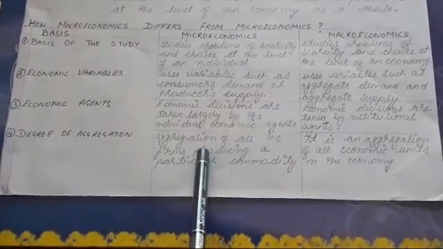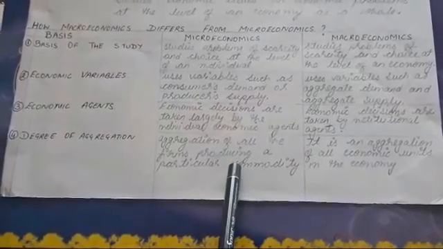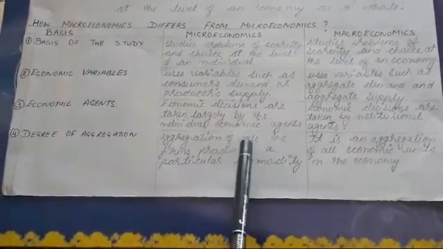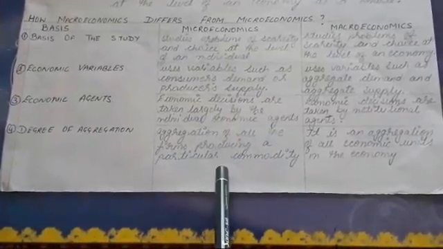Next is the degree of aggregation. Microeconomics studies the equilibrium at an industry level. It is an aggregation of all the firms producing a particular commodity. So here we are studying the aggregation, but the aggregation is of all the firms of a particular commodity. It is not the aggregation of all the firms in the country.